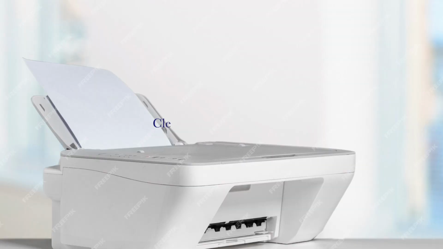Now let us see some maintenance process of a scanner. Maintaining a scanner is essential to ensure optimum performance and longevity. Some maintenance processes for a scanner are cleaning the glass surface. Regularly clean the glass surface to remove dust, fingerprints, or any residue that may affect the scan quality.